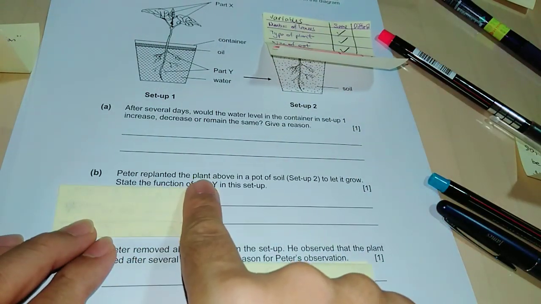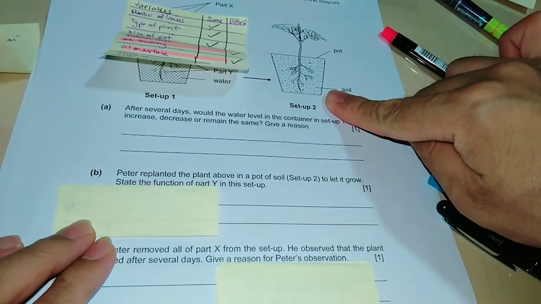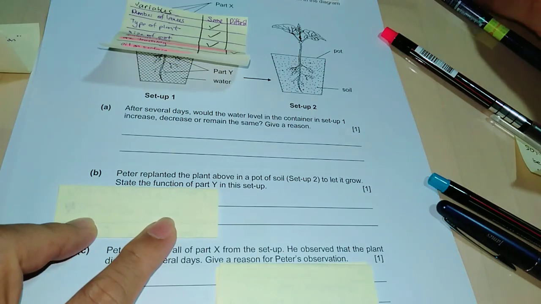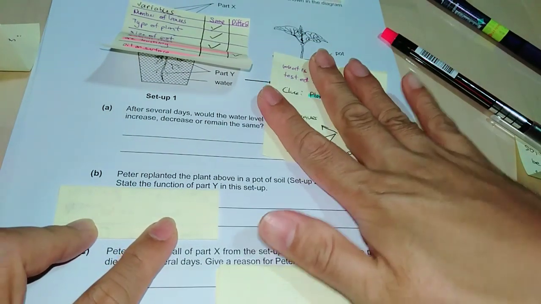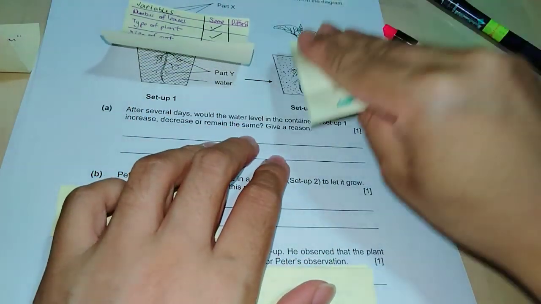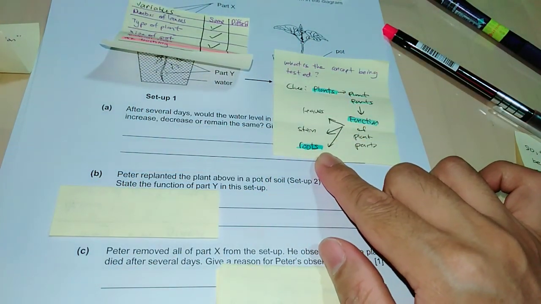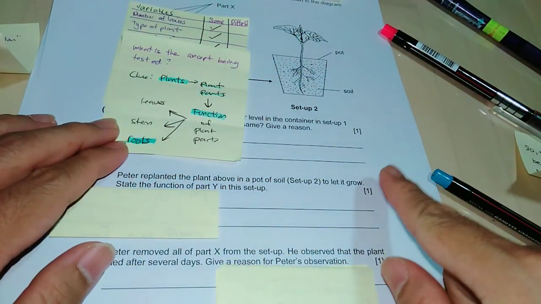Peter replanted the plant above in a pot of soil. So now it's here, a pot of soil to let it grow. State a function of part Y in this setup. Now we're talking about plant parts again, but this time around it's still about roots, but roots apparently here is not about absorbing water anymore. So what will be the function in this case?